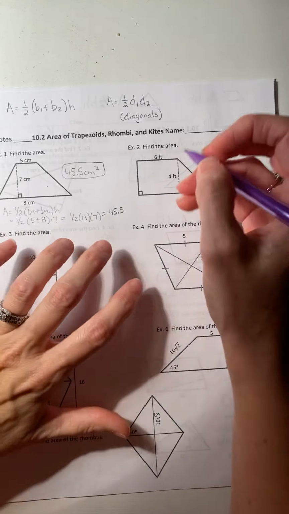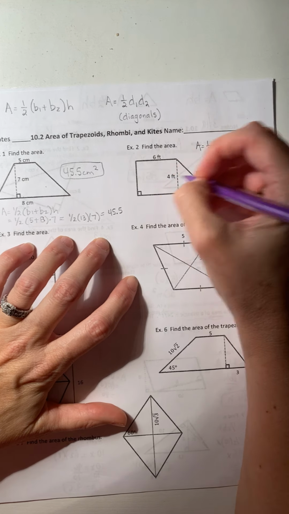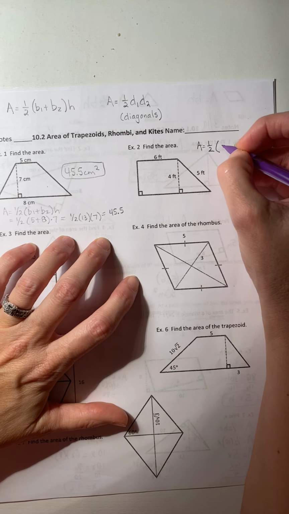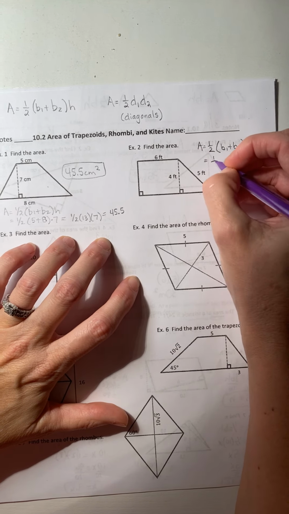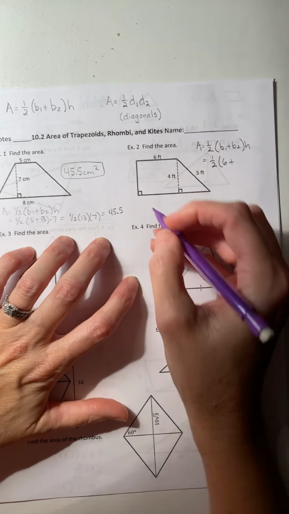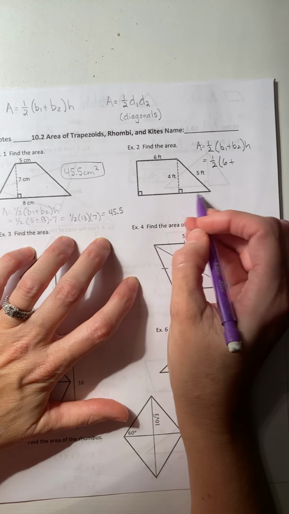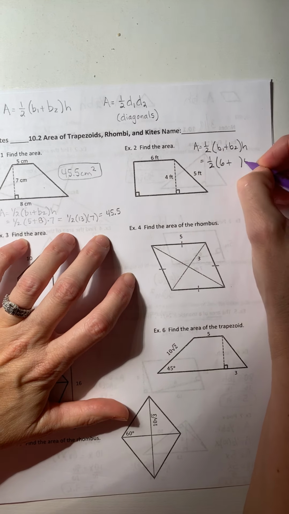Next one. Find the area. Always write down the formula. This is a trapezoid still. B1 plus B2 times height. Plug in the values that you have. Base 1 is 6. Base 2 is missing right now, so we'll come back to that part. I'm just going to leave a spot for it. And then the height is 4.